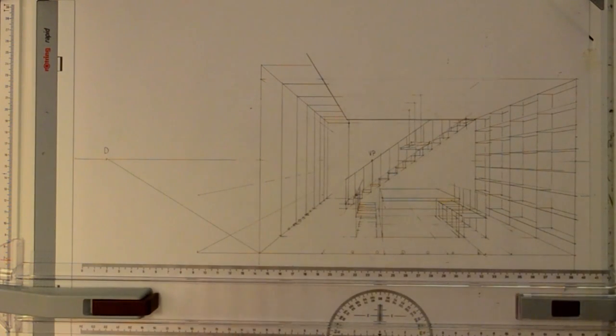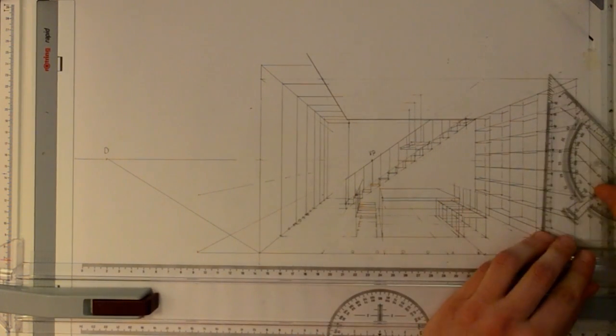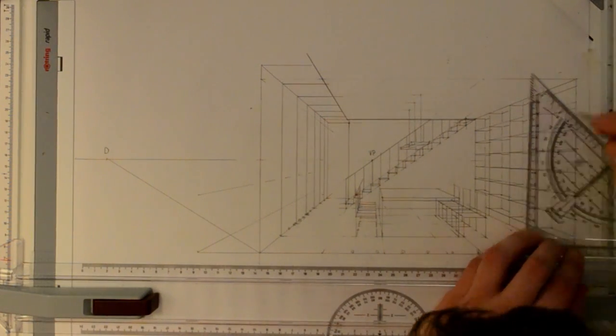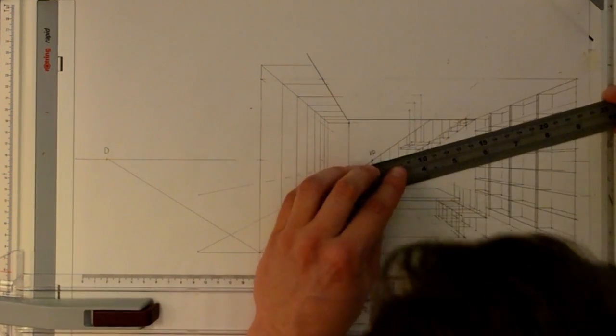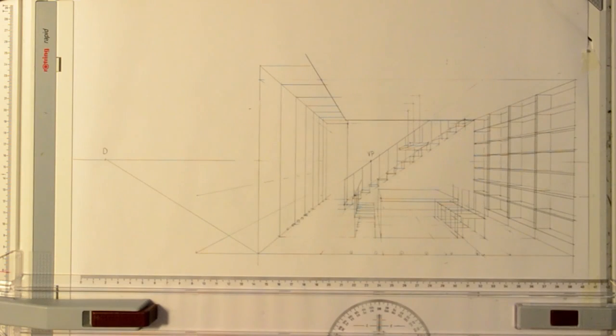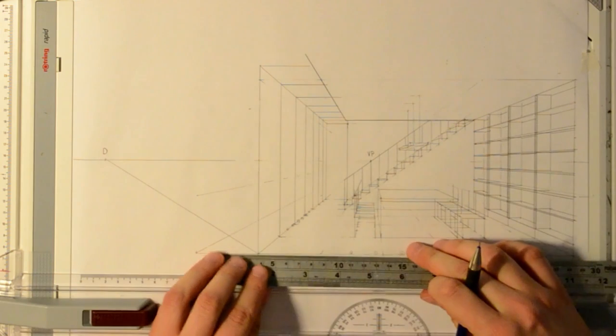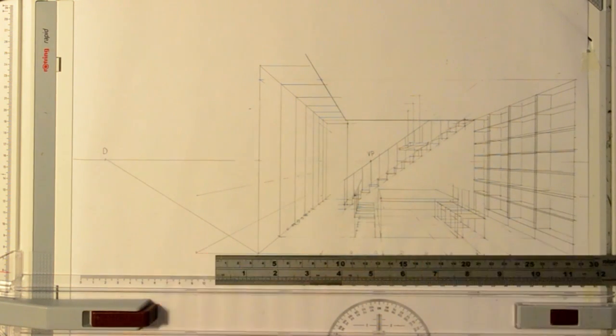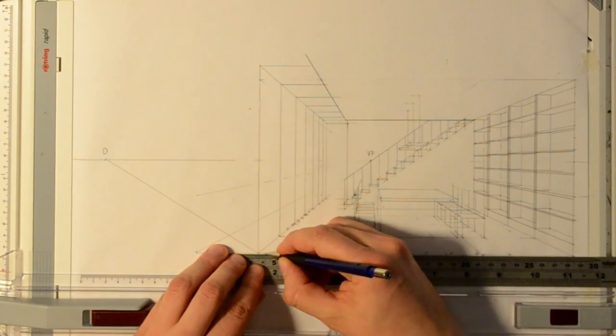Right, now, so these are your shelves. What you want to add is some thickness to them, and then the same to these. Okay, now we have to just finish off these frames. They're gonna be about 5 millimeters thick.